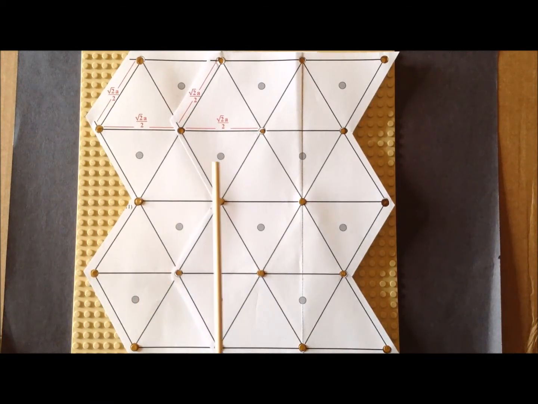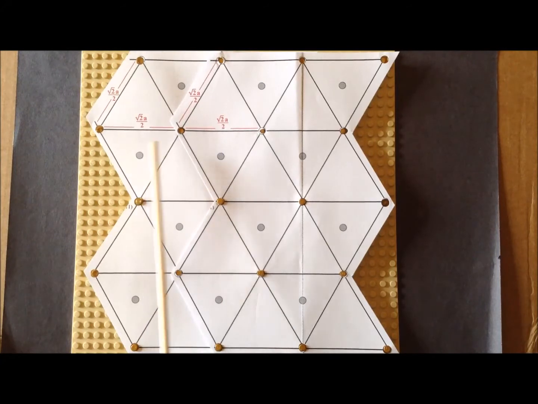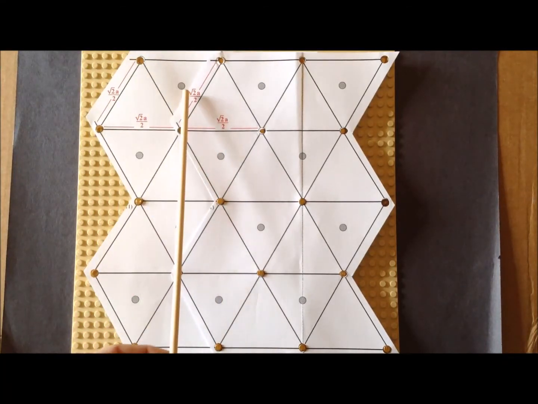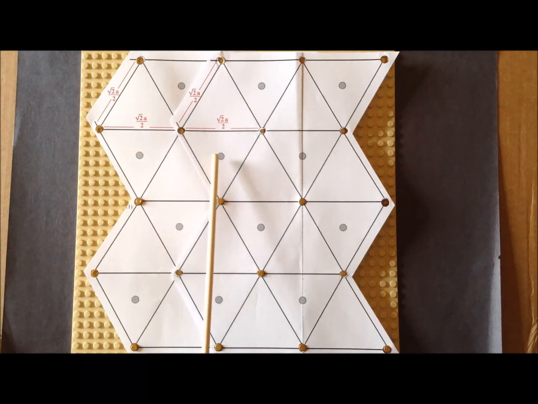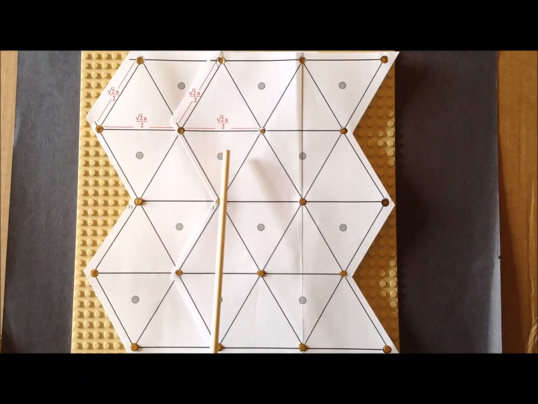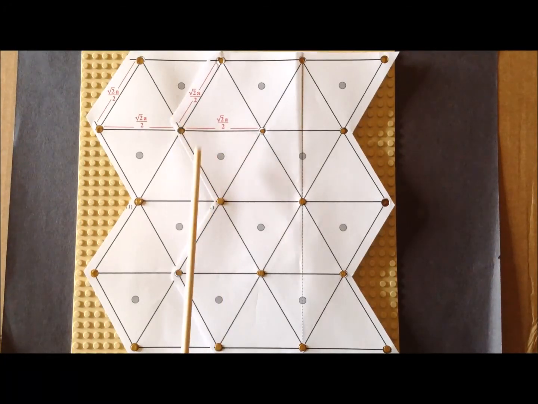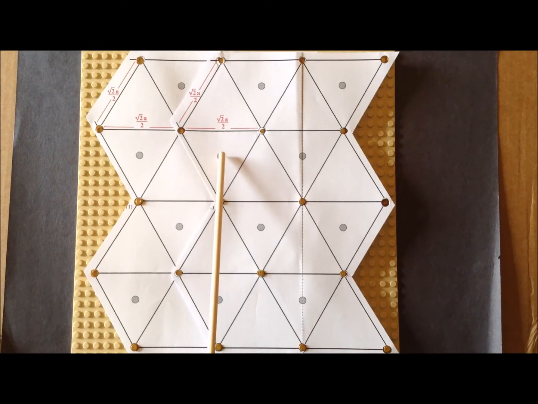One thing to remind ourselves is that these filled in circles are below the level. So these are different colors to show us that it's not of the same type and it's not at the surface. But we notice that kind of in a threefold hollow here, below the surface, there will be an atom.